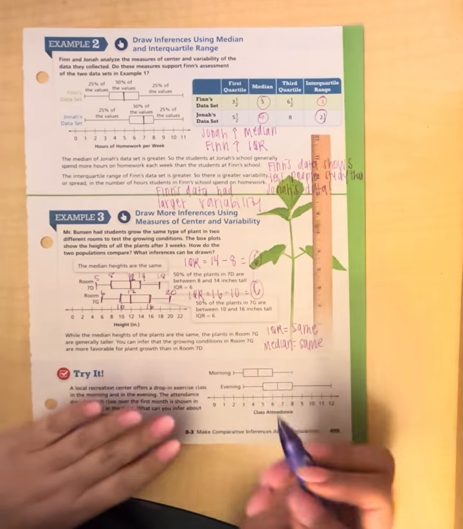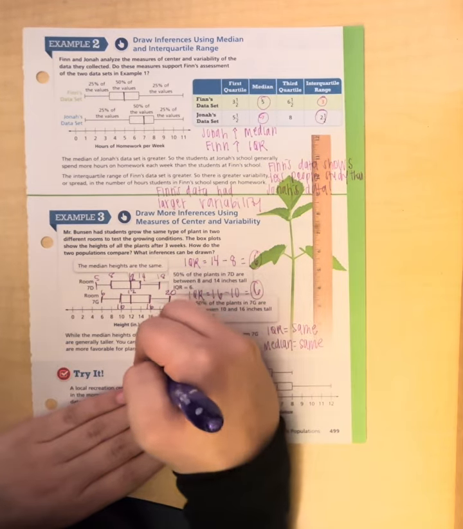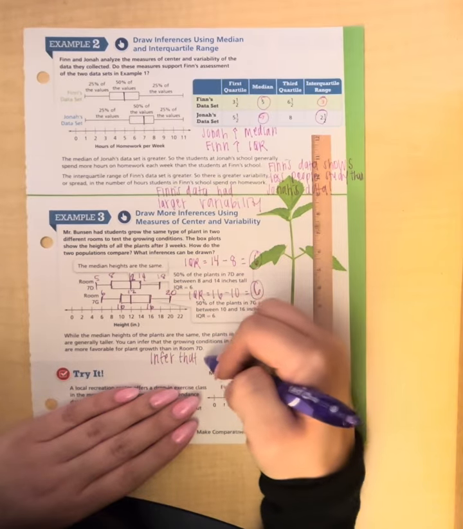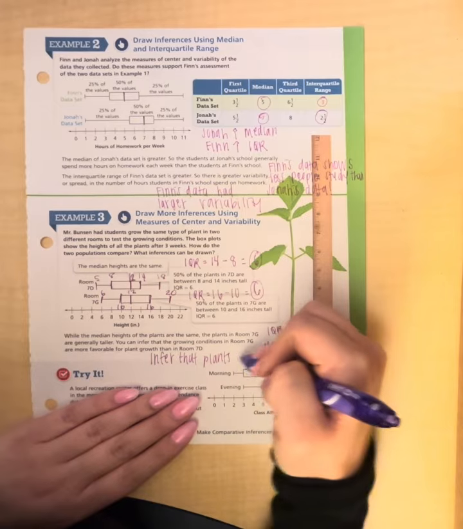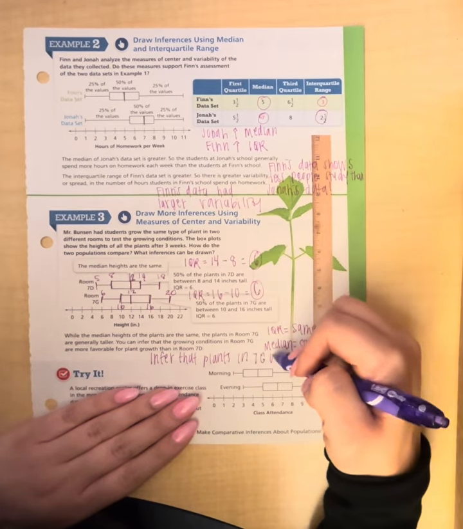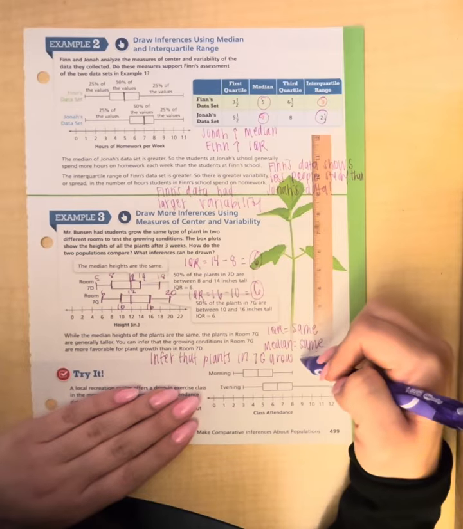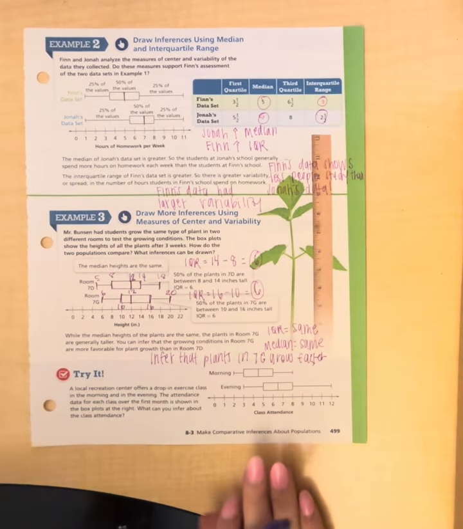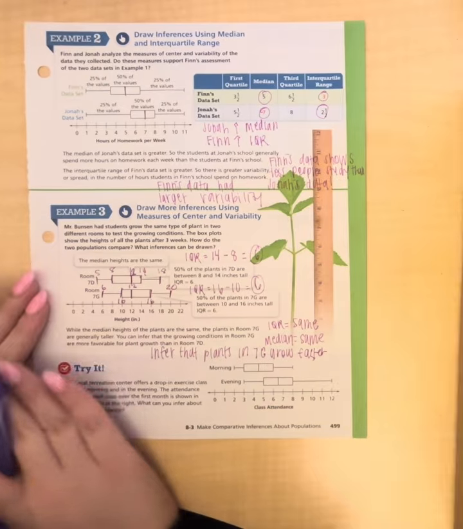So I can finally infer that the plants in 7G grow faster. Okay, now I want you to do your try it.